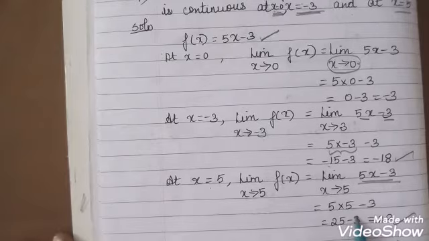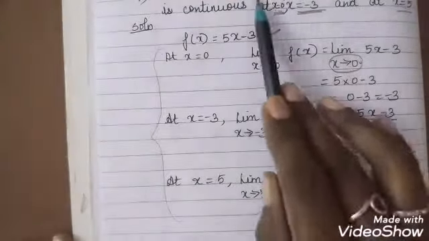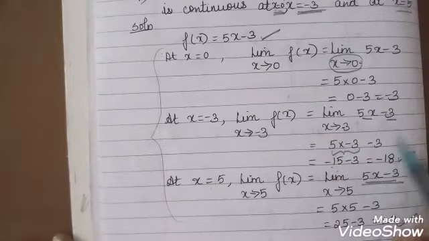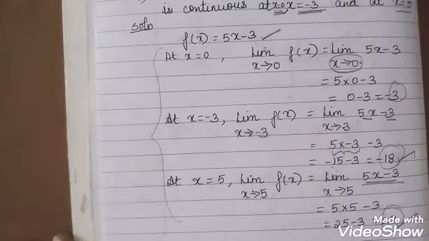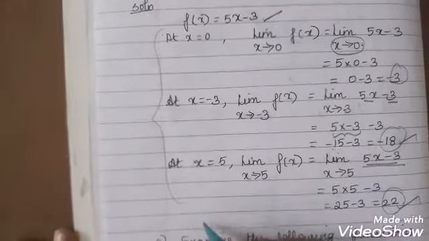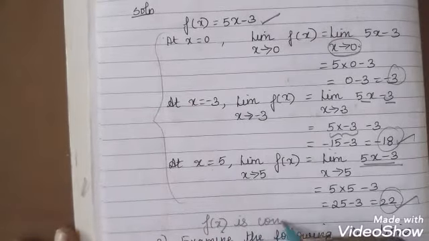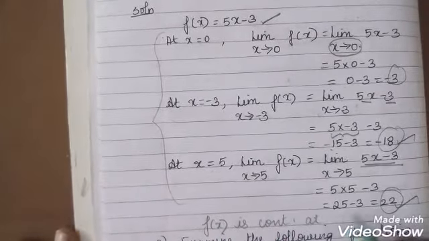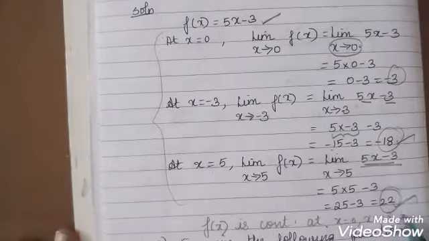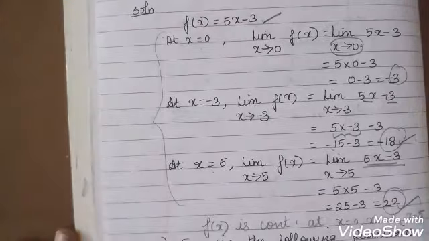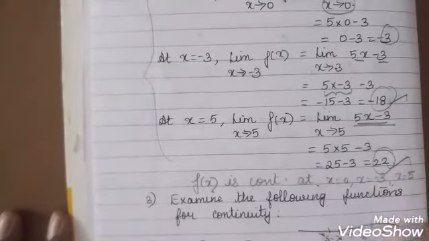You understood how we proceed with such problems here? Okay, it's a very simple one. The first one, just check whether it is said to be continuous or not. So everywhere you get defined values here at whatever points you have. Therefore, what is the conclusion I can write here? F of x is said to be continuous at x is equal to 0, x is equal to minus 3 and x is equal to 5. This is what you have here. Got it? Yes. Now the third question here.